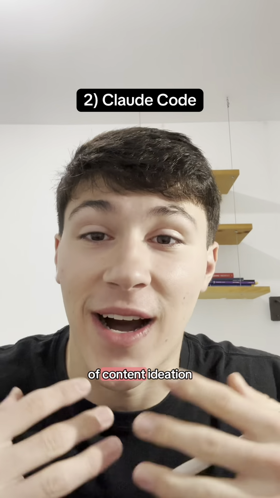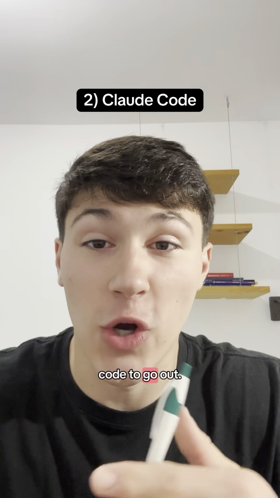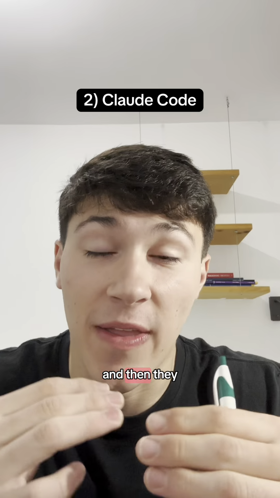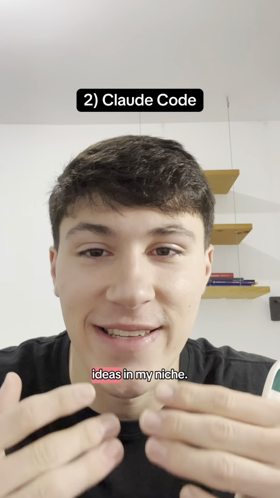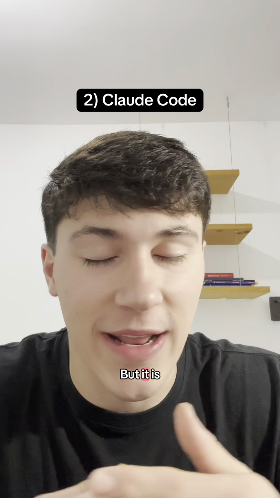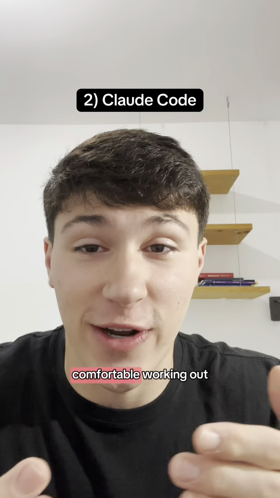For example, I build a lot of content ideation machines that use Claude Code to go out, they scrape Reddit, they scrape X, and then they mine all of that data for content ideas in my niche. That's just one application of it, but it is incredibly powerful once you get to know it and once you're comfortable working out of the terminal.